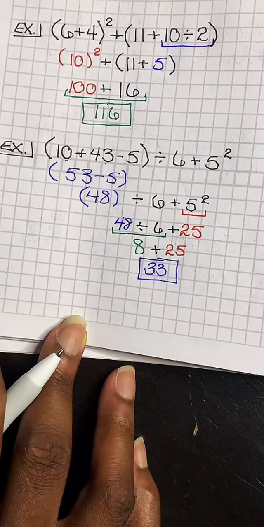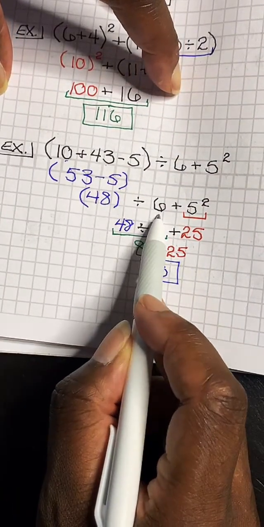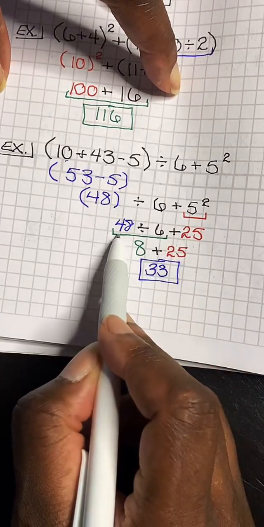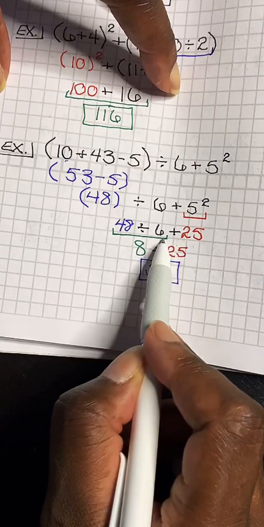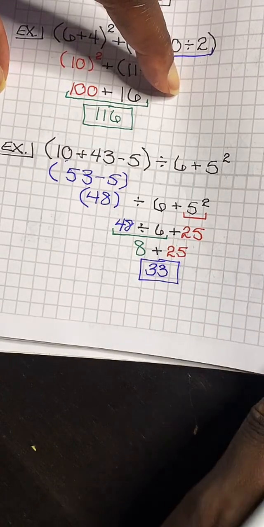Okay, you have to operate from left to right. So in this case we had to do the division. After we do our exponent, we had to go from left to right. We had to do the division before addition. You have to follow that.